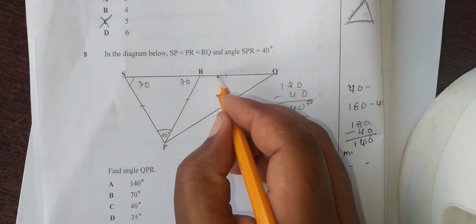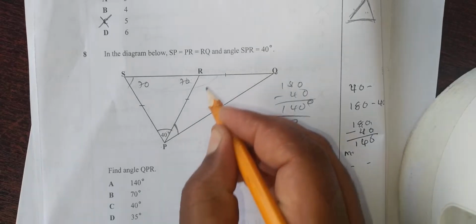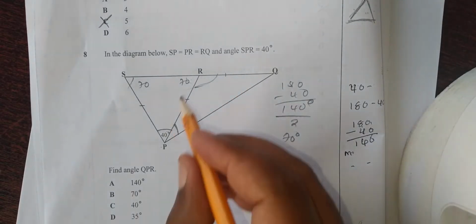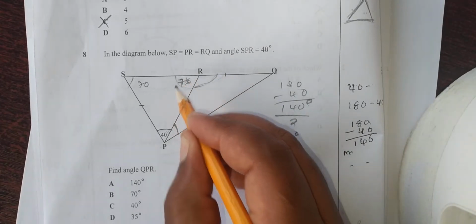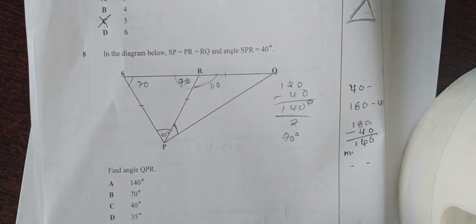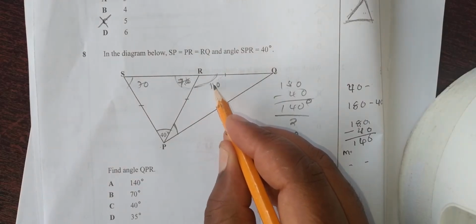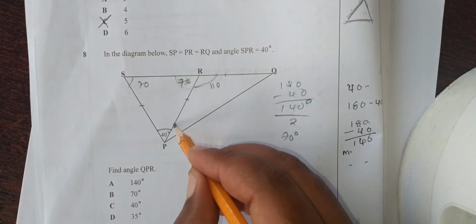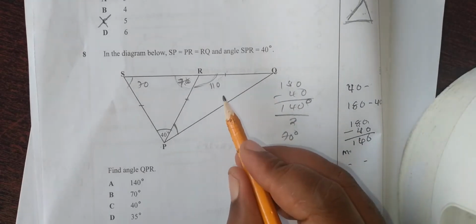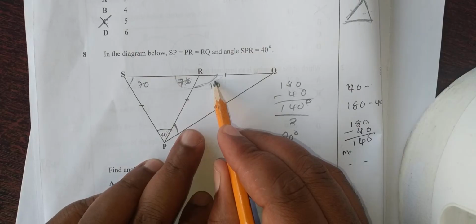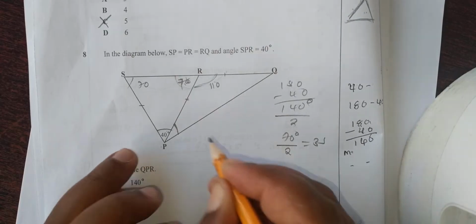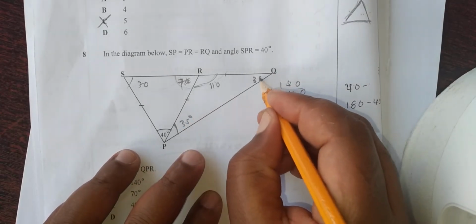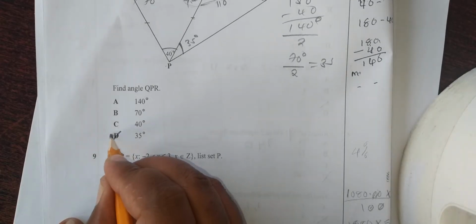Now our interest is to find this angle. Angles on a straight line add up to 180. If this is 70 degrees, this one will be 110. This angle and this one are the same. From 180 you have 70, divided by 2, what do we get? 35. So this one is 35 degrees and this one is 35. Your answer is D.